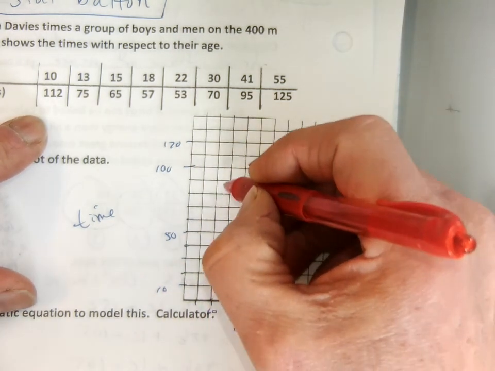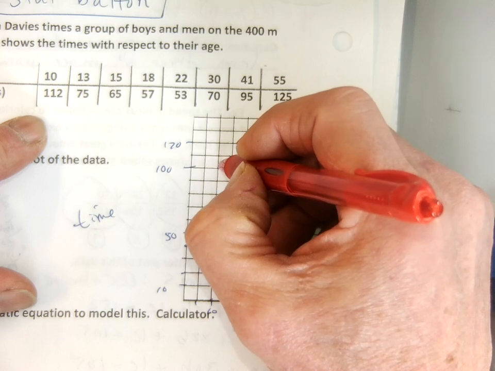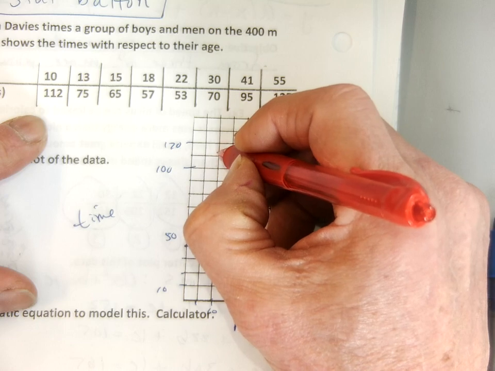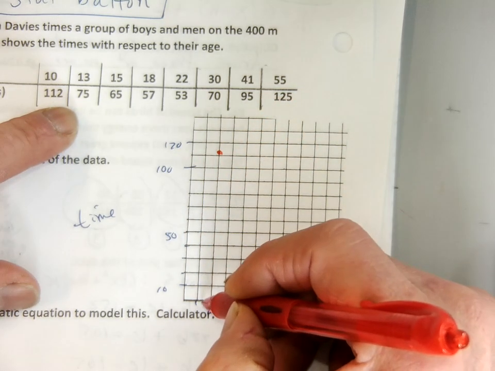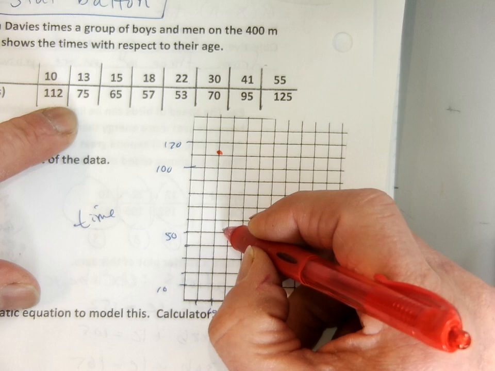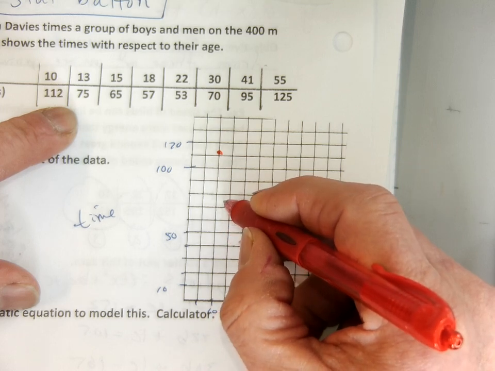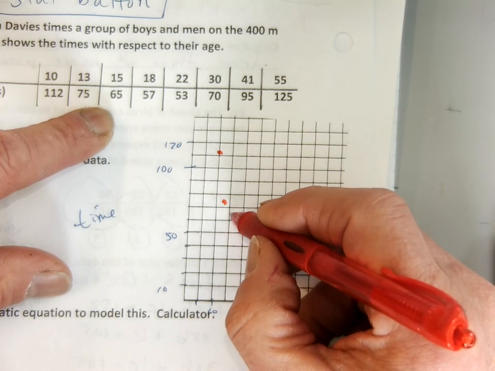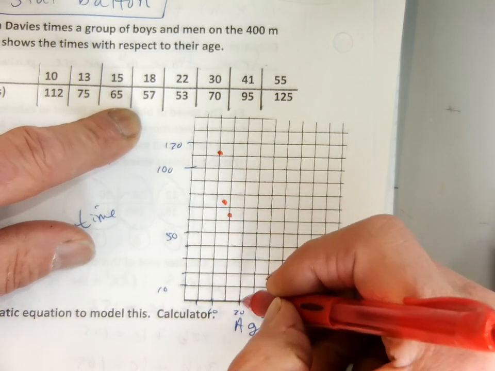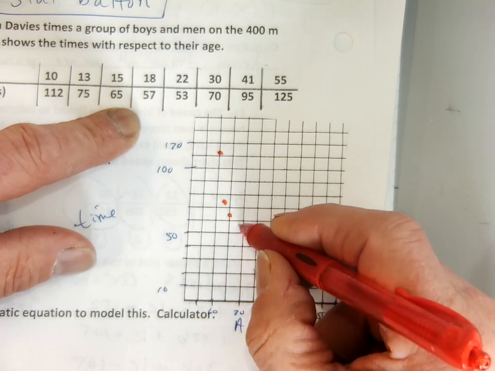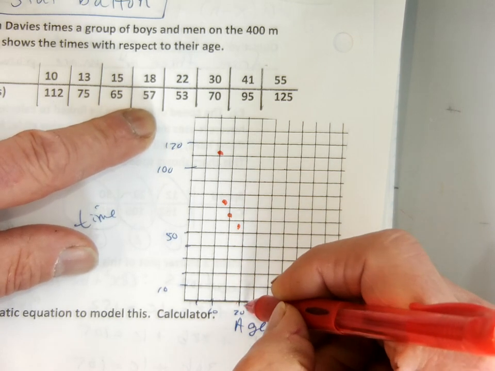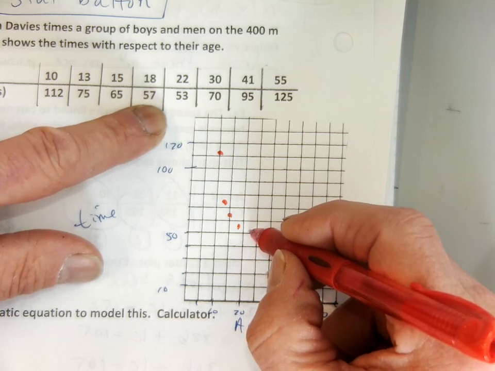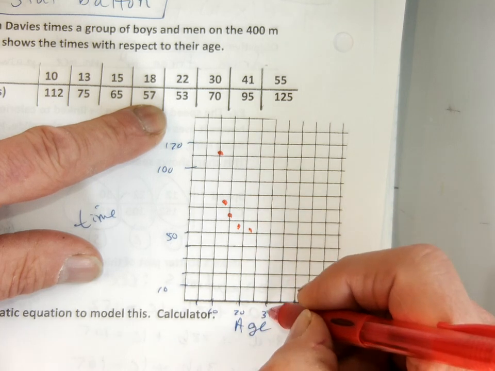So age 10, about 112, might be about there. 13, we're going to have a 75. Let's see this, 60, 70, 75. Age 15, about a 65, is right about there. Age 18 is 57. Age 22 is going to be about a 53, maybe there. Age 30 is going to be 70.